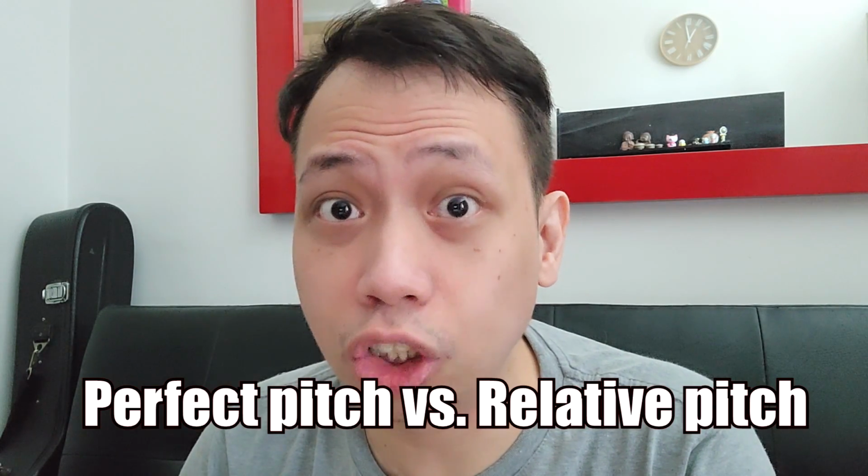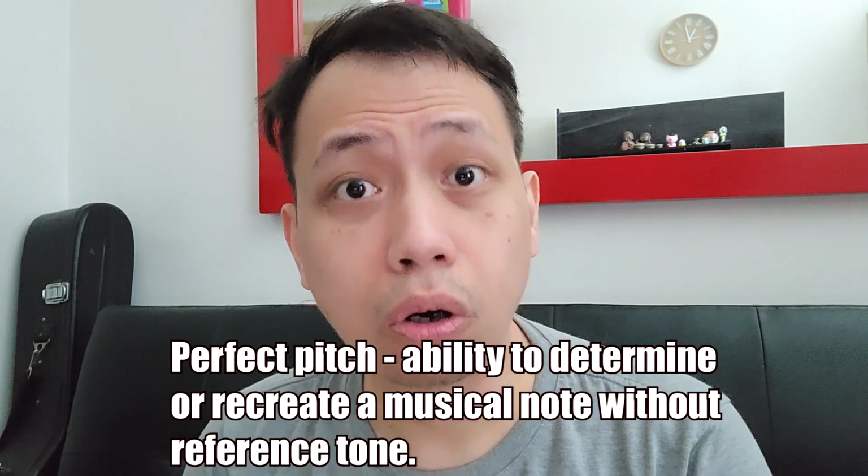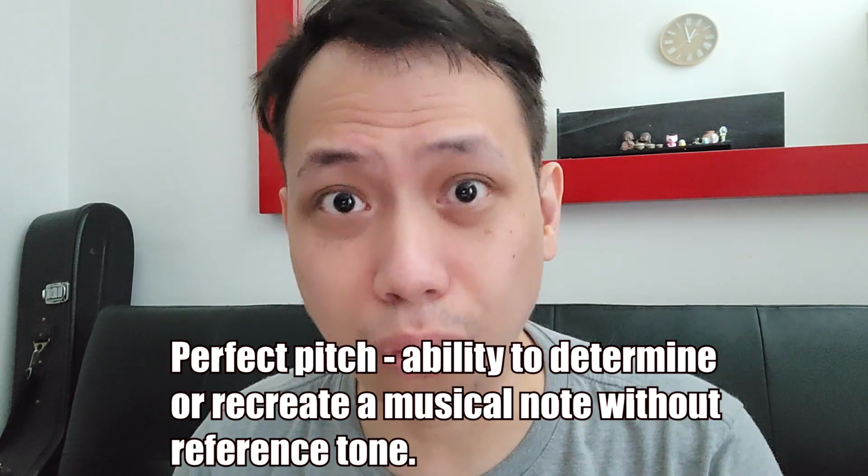But for now, let us compare the difference between a perfect pitch and a relative pitch. When we say perfect pitch, it is your ability to determine or recreate a musical note without a reference tone or music.